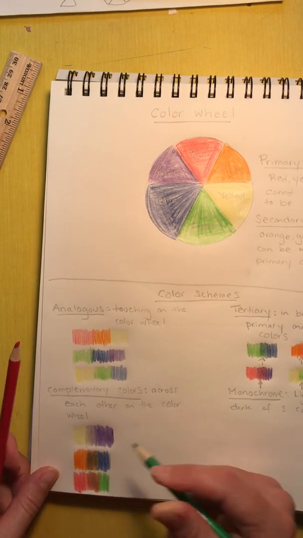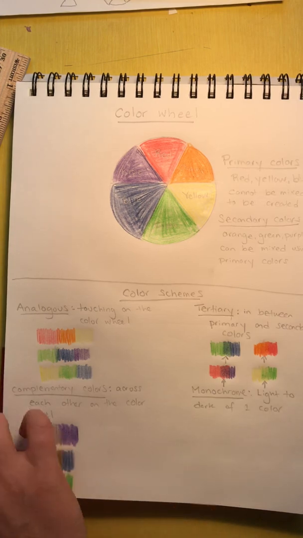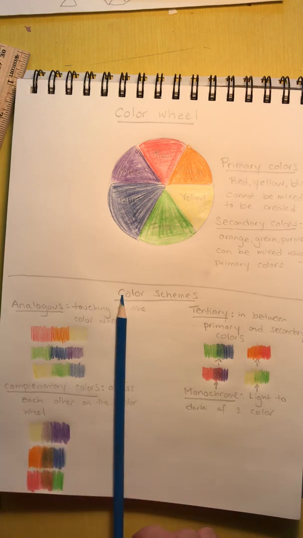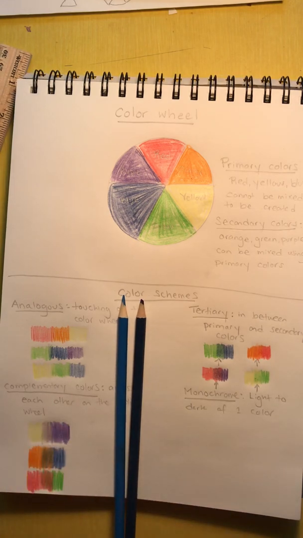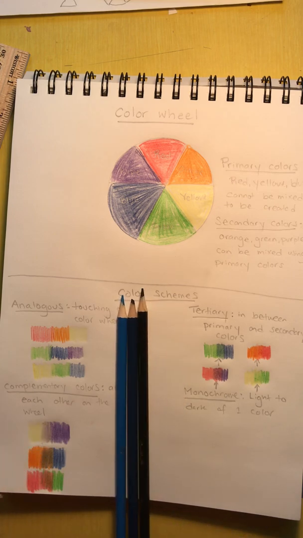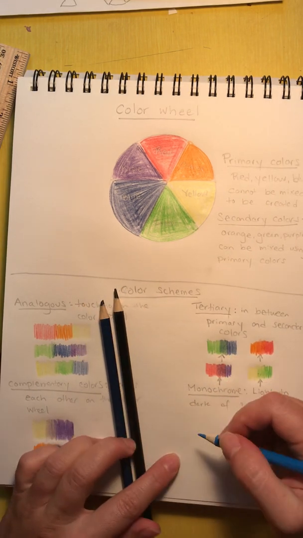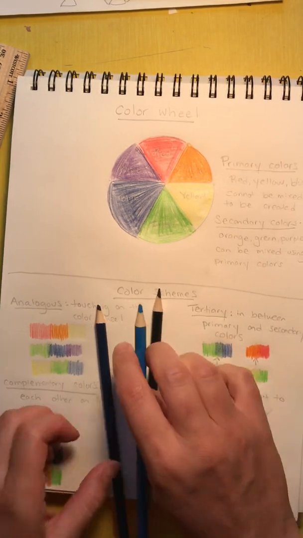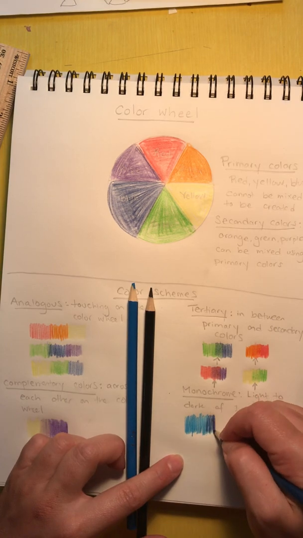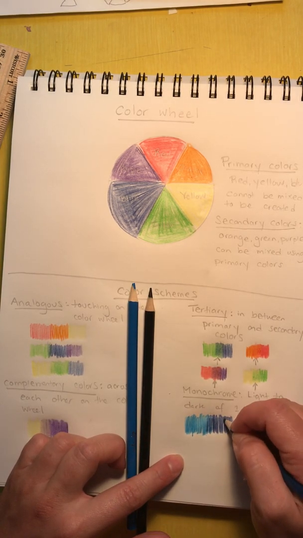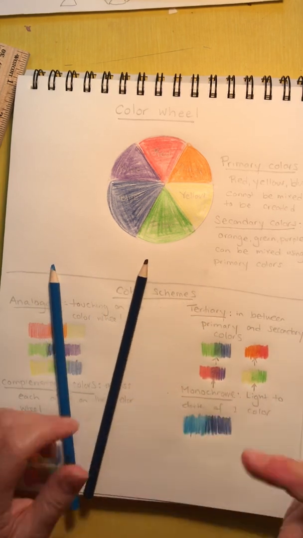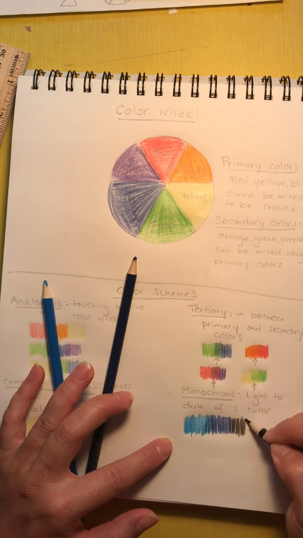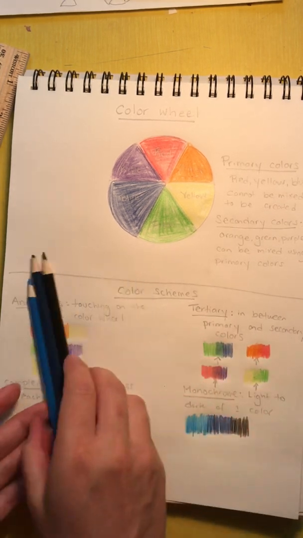Okay. Last, monochrome just means the lightness or darkness of one color. So for example, if you use light blue to dark blue to black, that's a monochrome. So I'll just show you an example of that. So this is light blue, and then to dark blue, to black. You can also include white in a monochrome, but with colored pencil it doesn't show up like paint does.